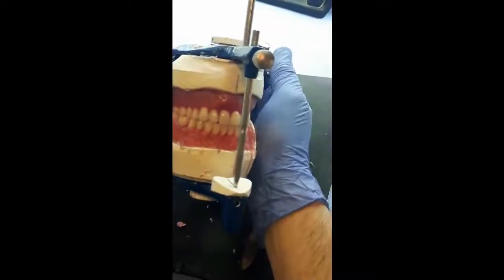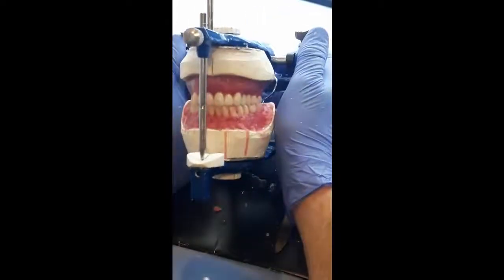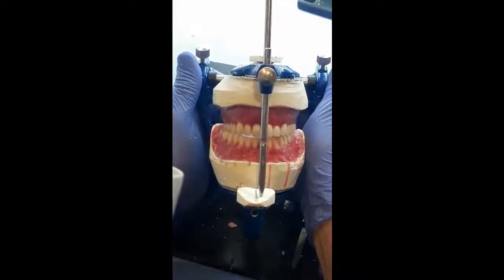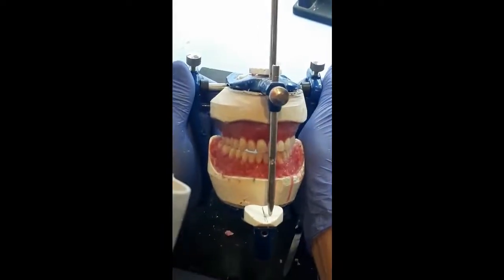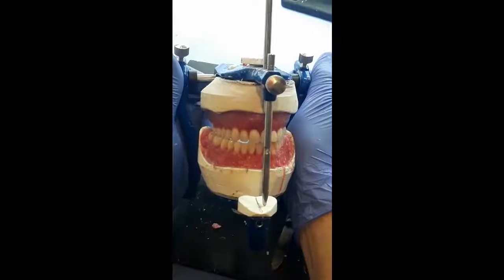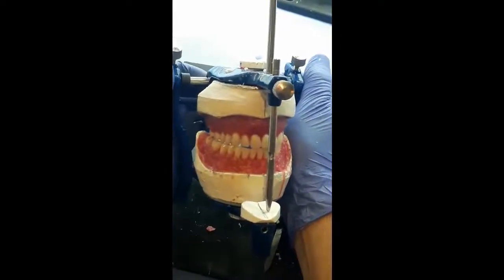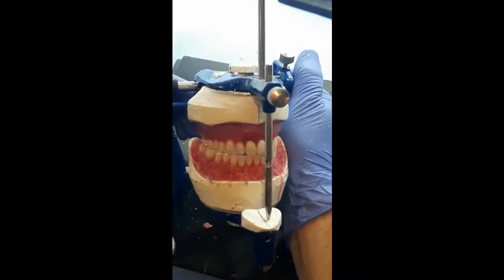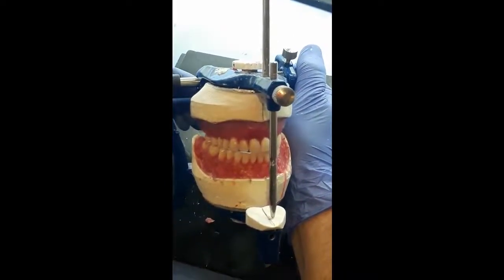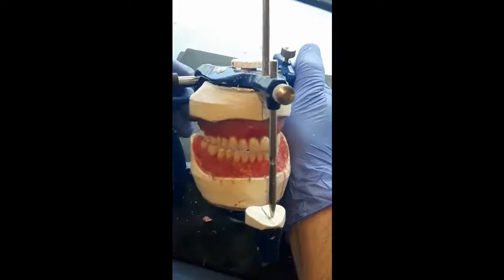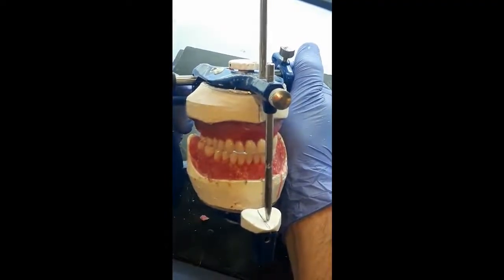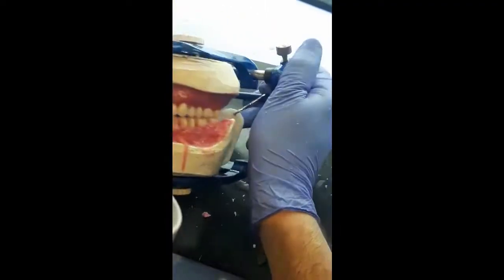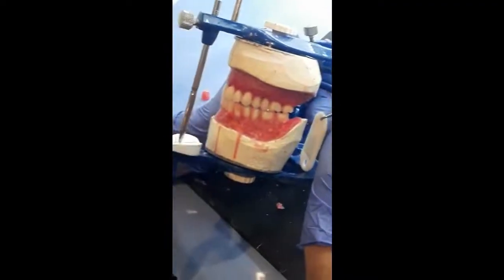Okay, and I want to now check the lateral movements, lateral excursion, eccentric movements. Here is the working side, and you can notice that the pin is not separating from the incisal guidance table, and I have working contacts between the buccal cusps of the maxillary and mandible, and on the other side I have multiple balancing contacts.